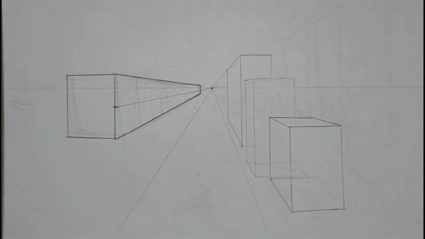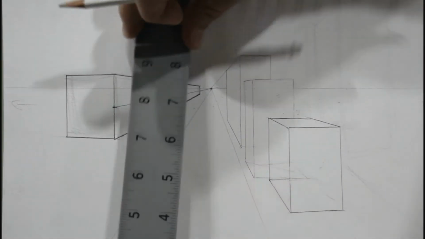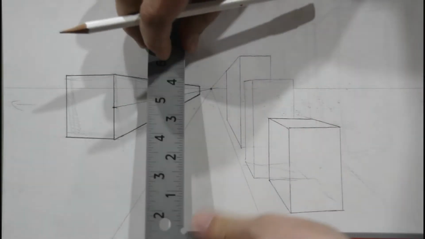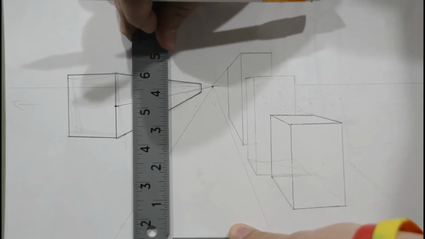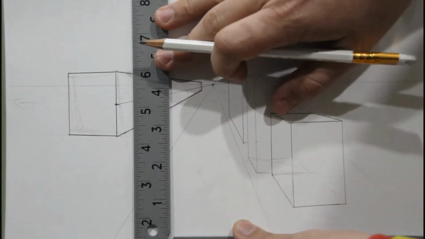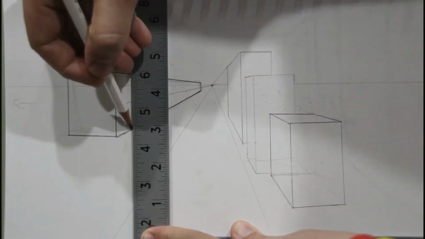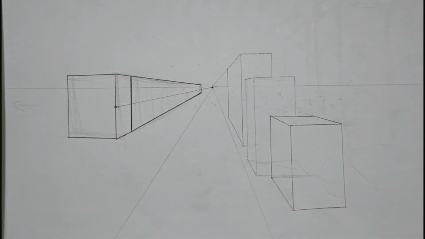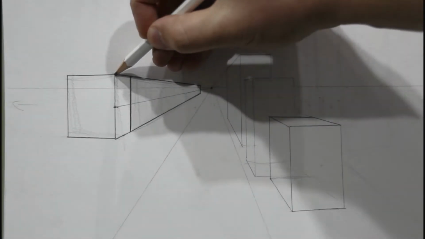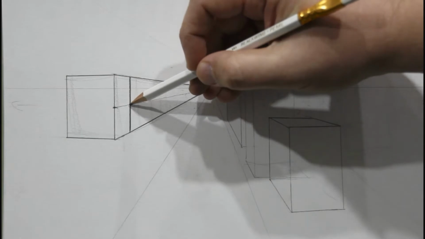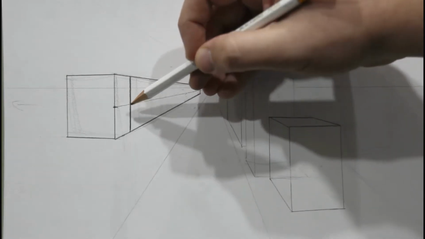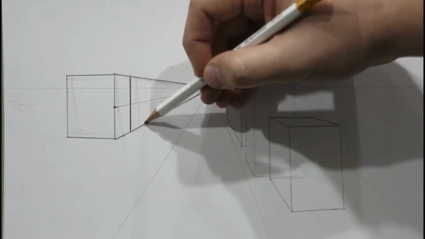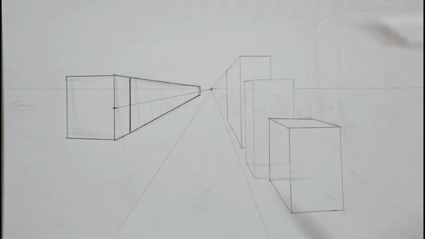And then I'm going to just pick a place. I'm going to make my lines this wide, my building's sections this far apart. Now, if I make a diagonal line that goes from this point through this point, wherever it hits here is where my next line should be.